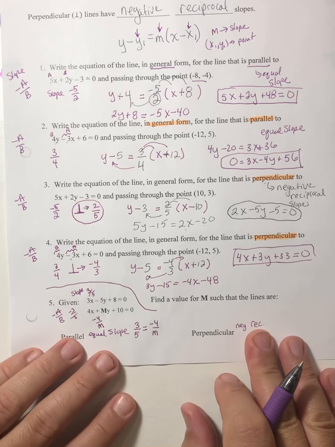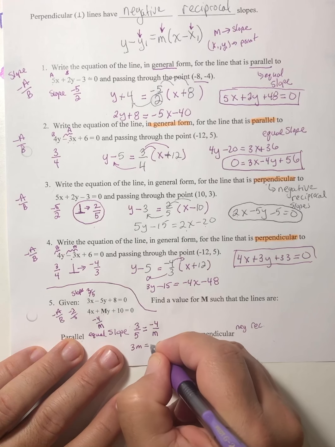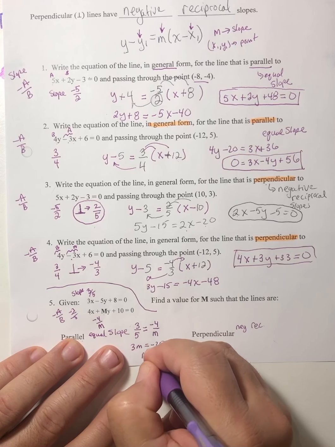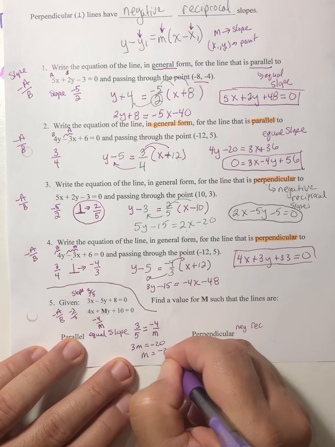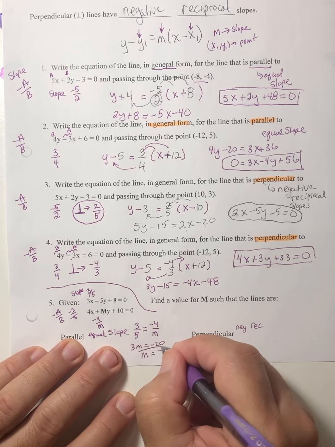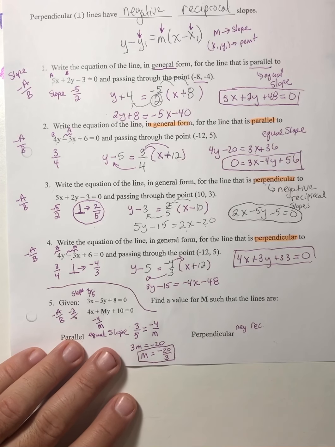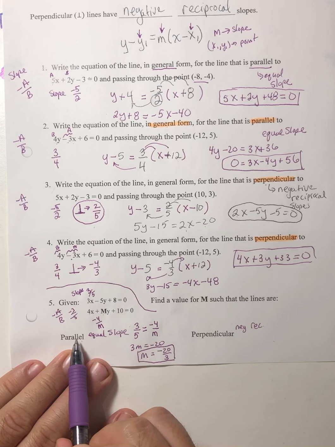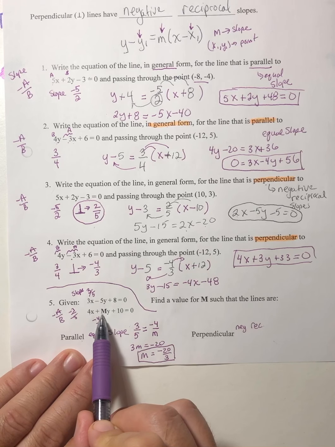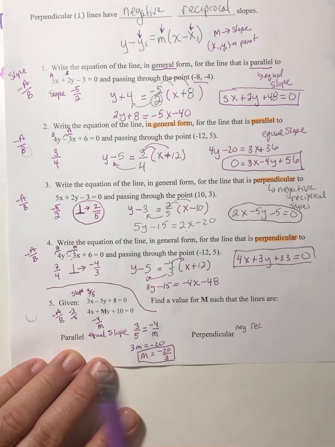All we've got to do is cross multiply. Okay, so 3m equals negative 20. I divide, m equals negative 20 over 3. No one cares that m is a fraction. But that's our value of m. So when we have parallel and we're looking for the m, we can just set the slopes equal to each other, cross multiply.